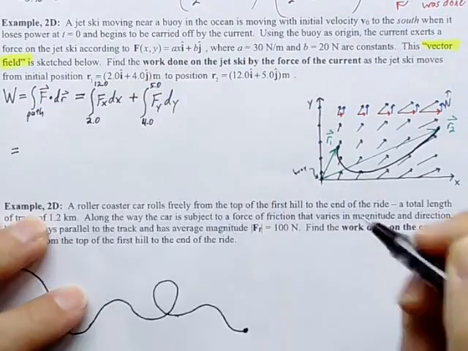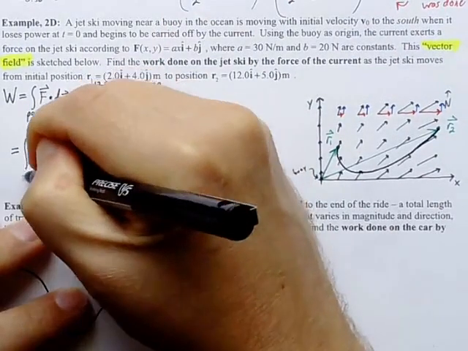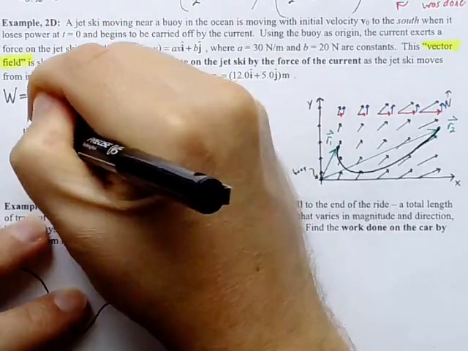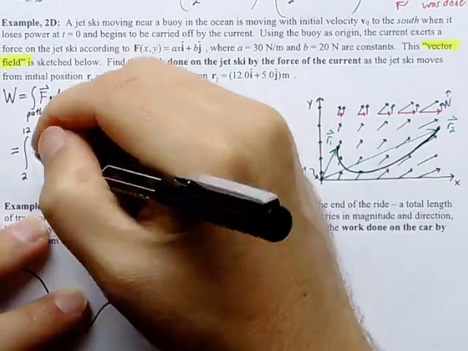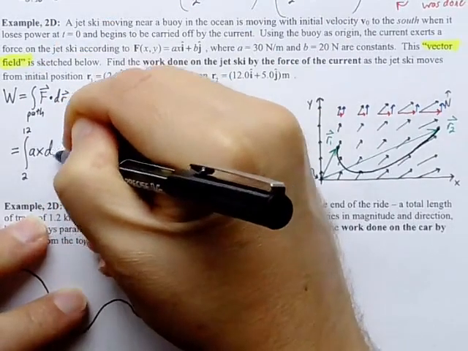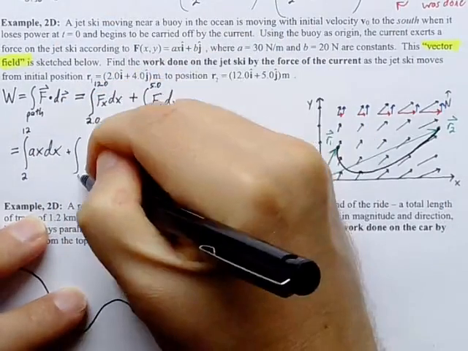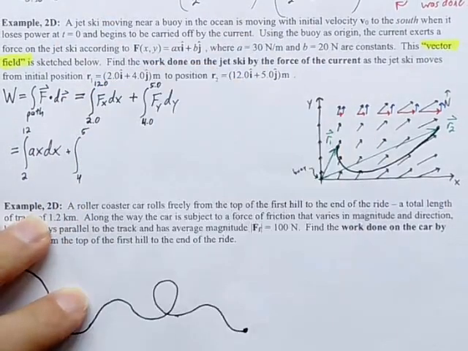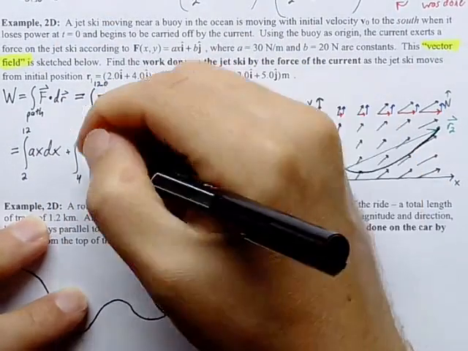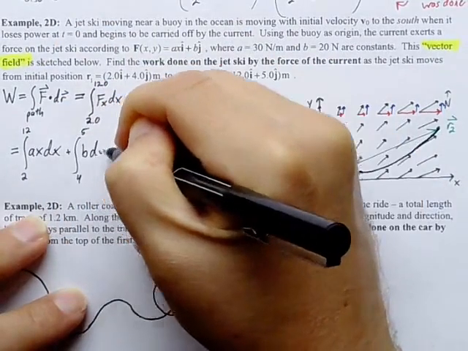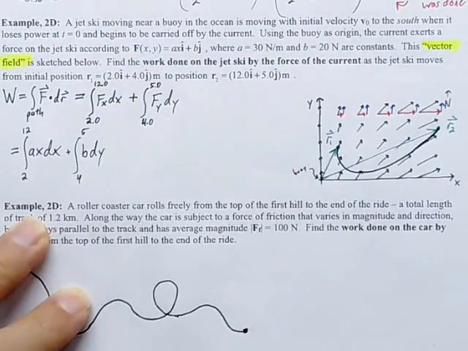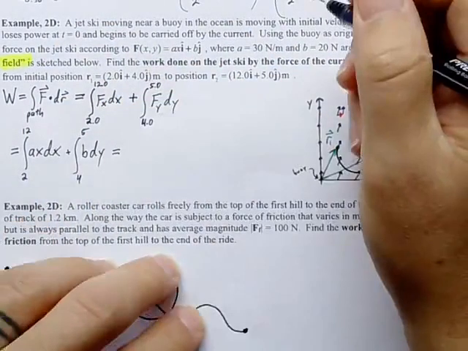So this becomes equal to the integral as x goes from 2 to 12 of fx, which is ax, times dx, plus the integral as y goes from 4 to 5 of fy, which is just b, some constant, dy.